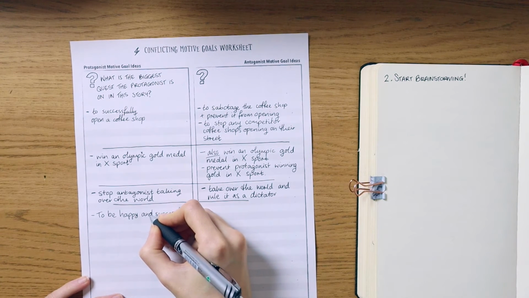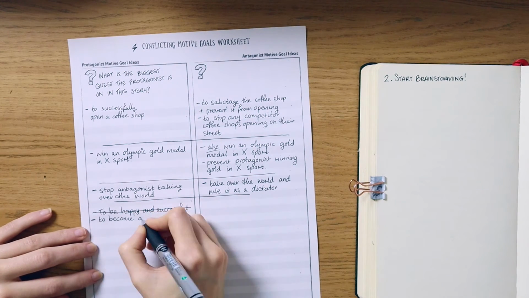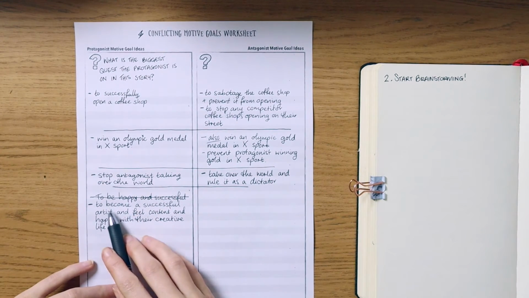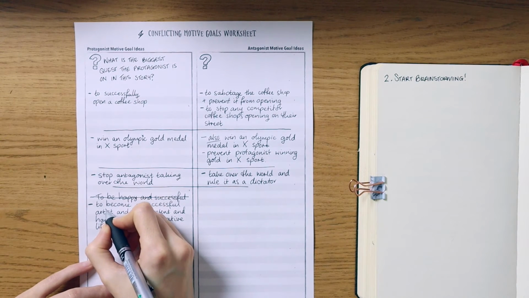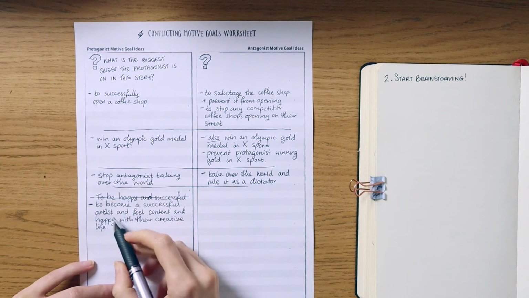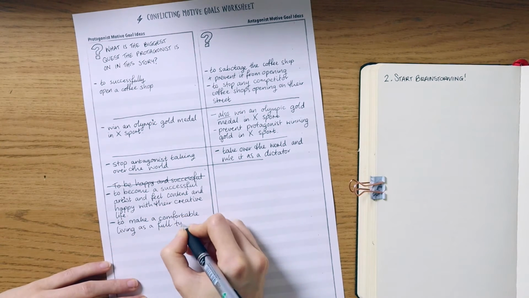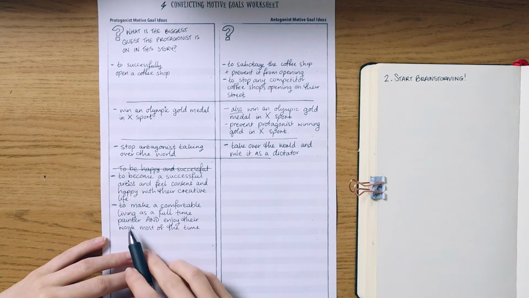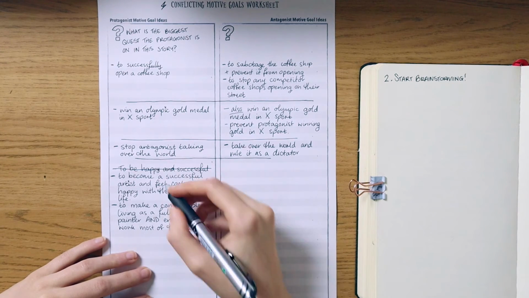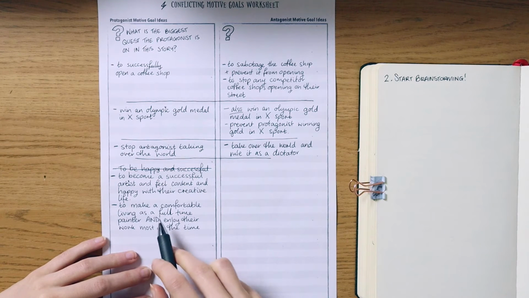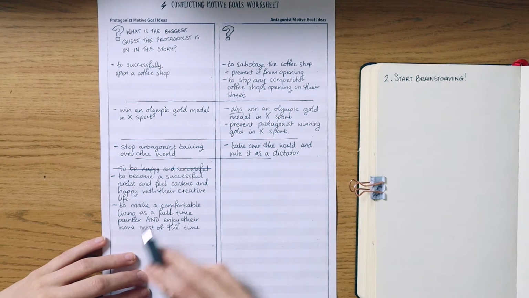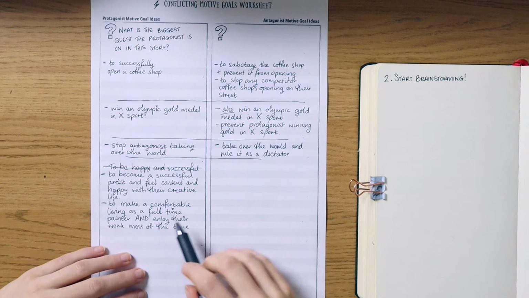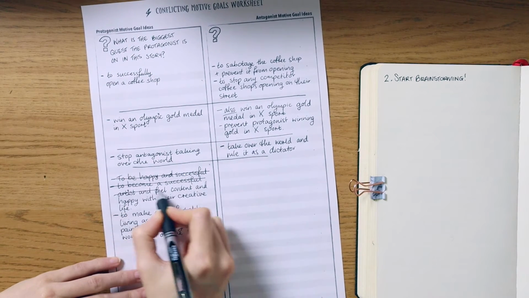So if we were going to make that more specific, a more specific version could be to become a successful artist and to feel content and happy with their creative life. Now, obviously, what it means to become a successful artist is still kind of vague. So let's assume that this is a visual artist, let's say a painter. So we can go even more specific and say that what it means to be a successful artist in this person's eyes is to make a comfortable living as a full-time painter. So not to be a millionaire, not to be world famous, but just to make a comfortable living doing painting full-time and enjoy their work most of the time. So that's the happiness part. So that is the kind of specificity and detail that we're looking to get to when it comes to motive goals. And just to brainstorm a conflicting motive goal for that.